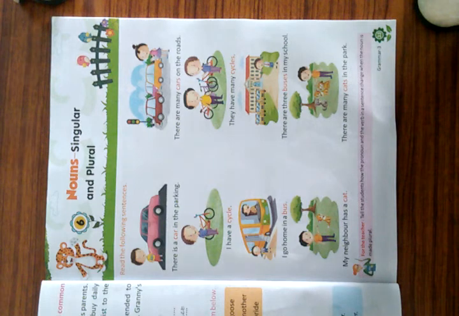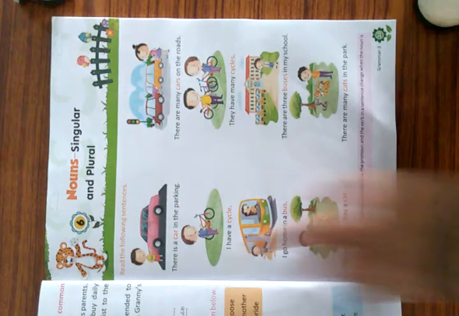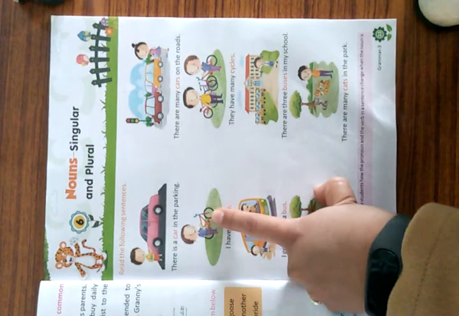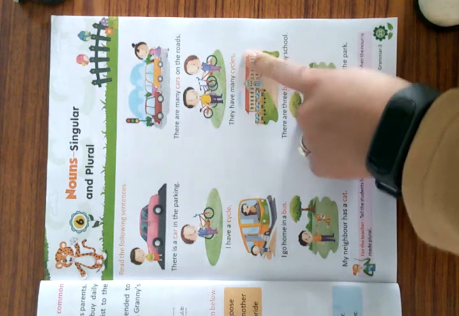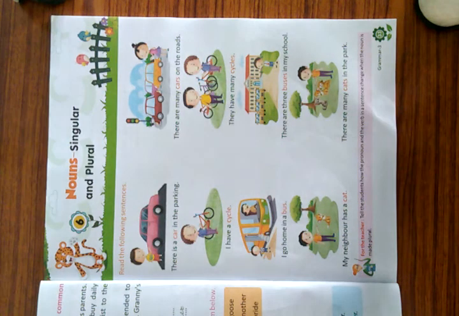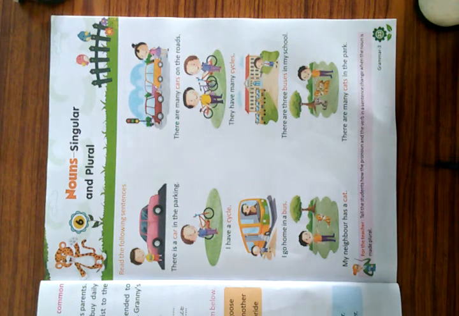In the second picture also you can see, I have a cycle, only one cycle. He has only one cycle. They have many cycles, that means more than one, you can see 2 cycles, that will be plural. But I have a cycle, that boy has only one cycle, that will be singular. But they have many cycles, that means more than one, if there are 2 or 3 or more, that will be called plural nouns.